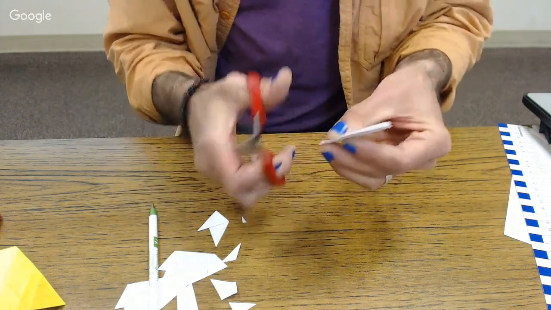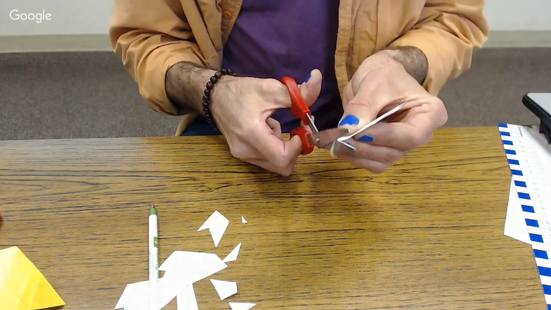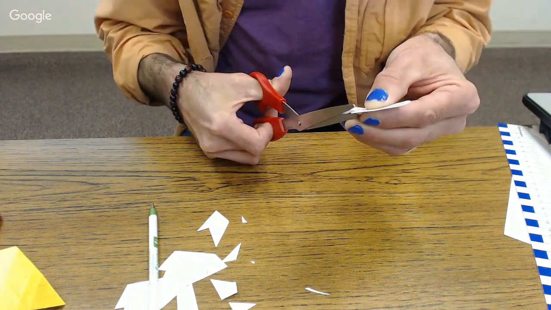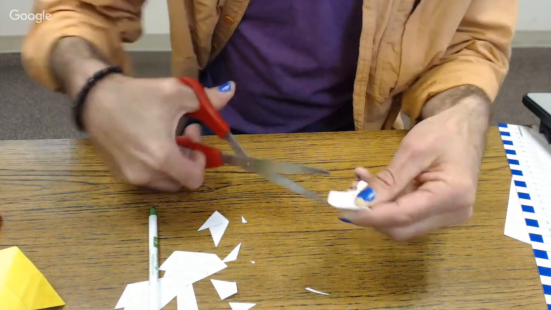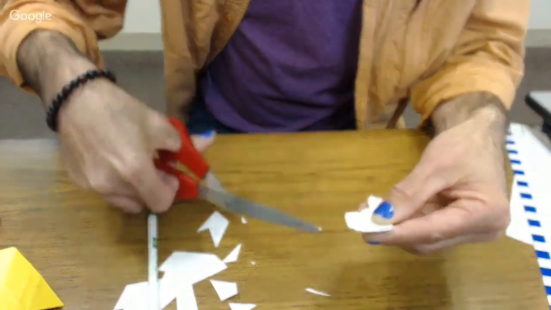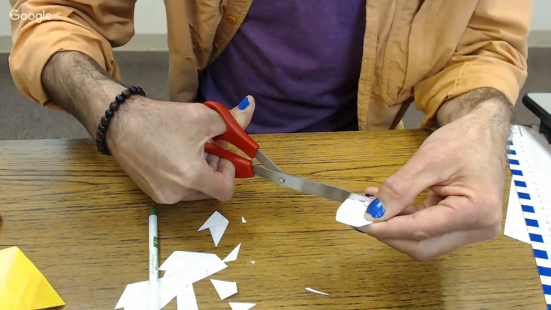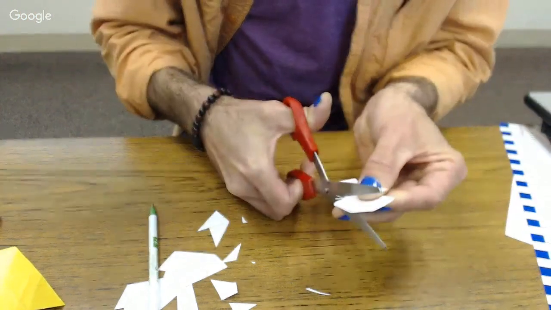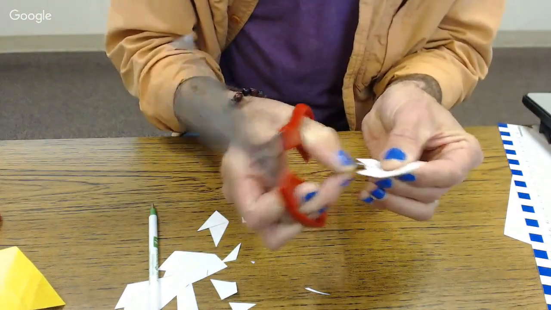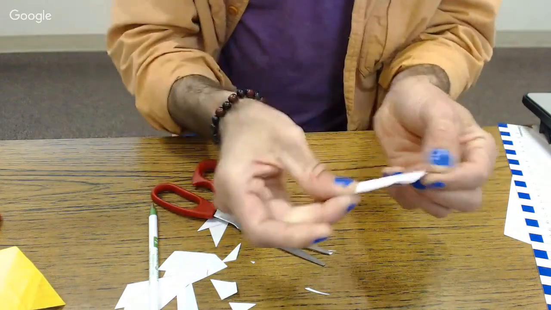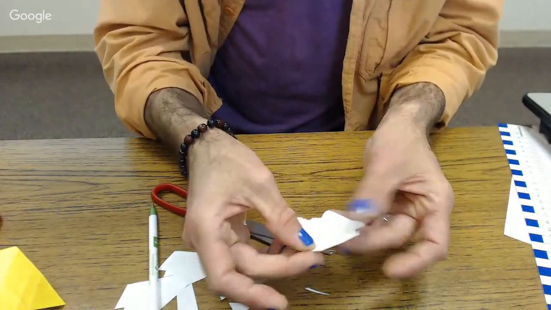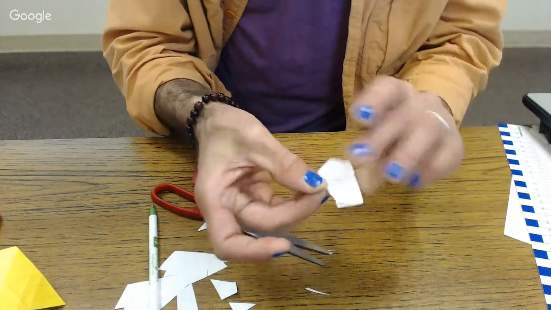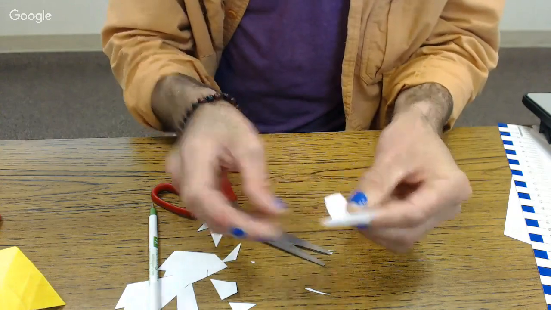Get that side, flip it. Almost. All right, open it up. Double check, fold it along BC again. And you'll probably have to make one more round of cuts.